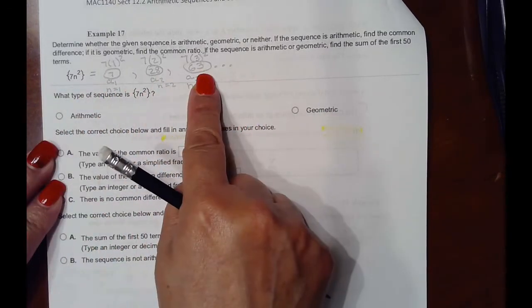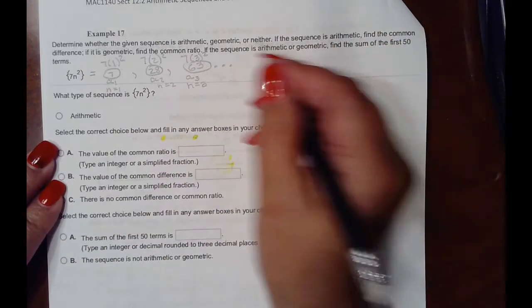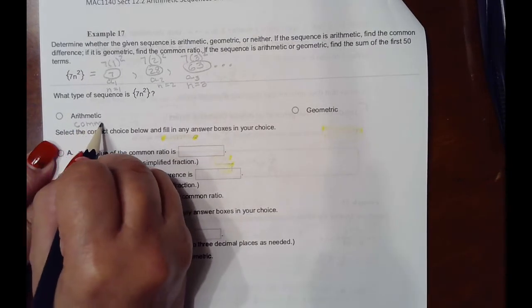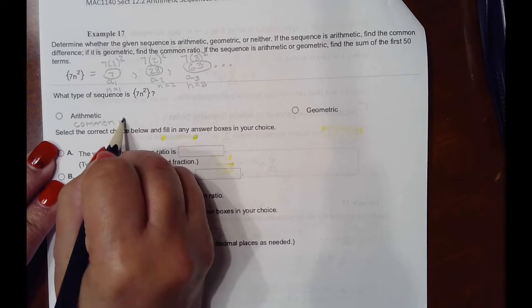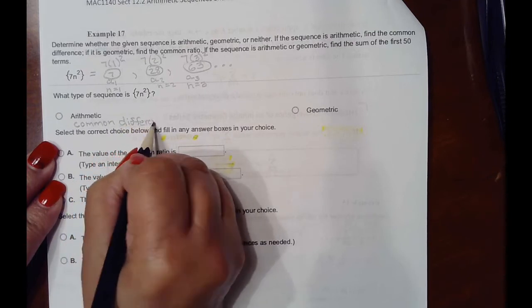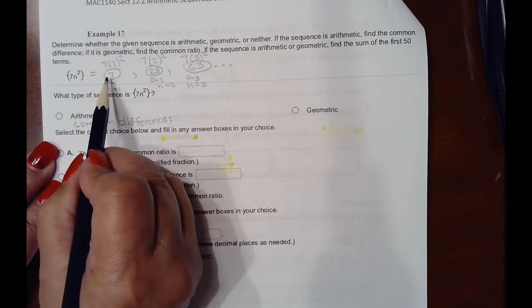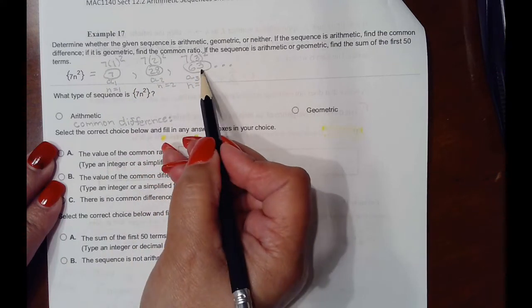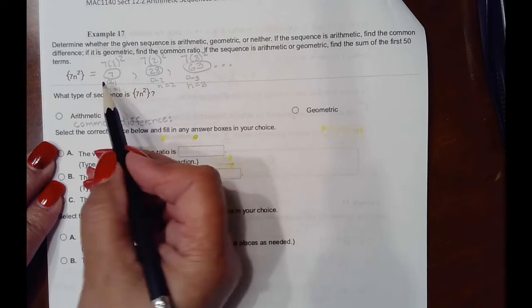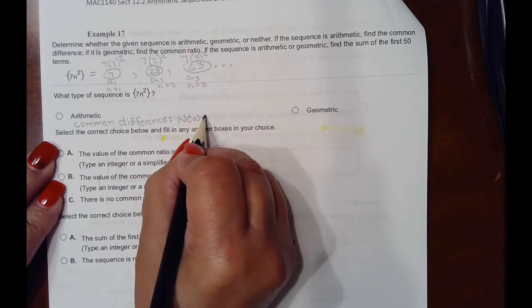Now that I've listed some of the terms in the sequence, I can check whether it's arithmetic. If it's arithmetic, it'll have a common difference. Let's see if it does. Is there a common difference? In other words, when you take this and subtract this, you get 21. When you go 63 and subtract 28, you sure don't get the same common difference. So there is no common difference. It cannot be arithmetic.